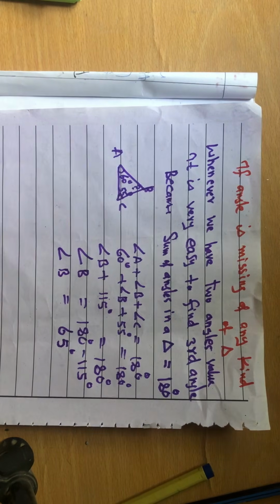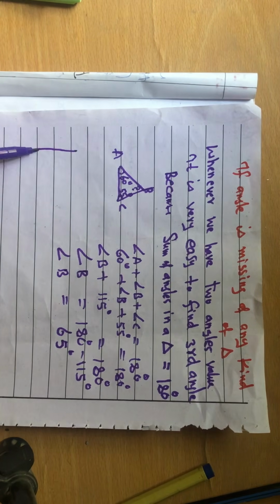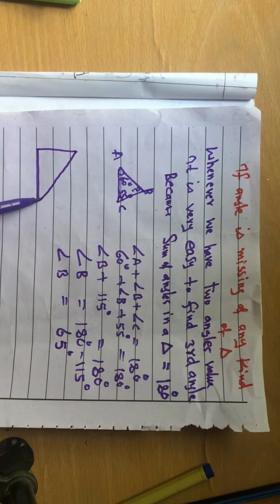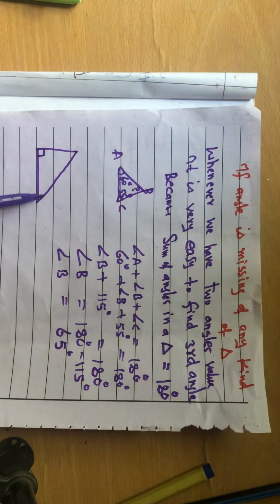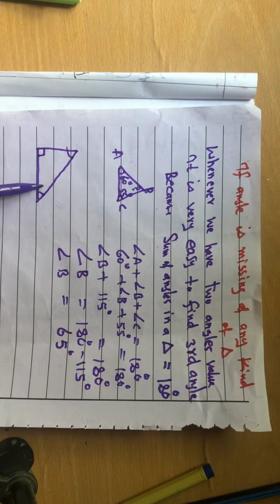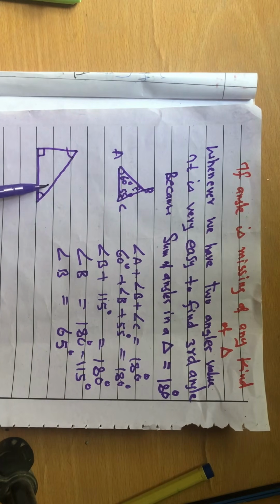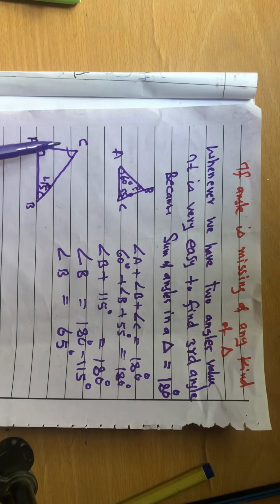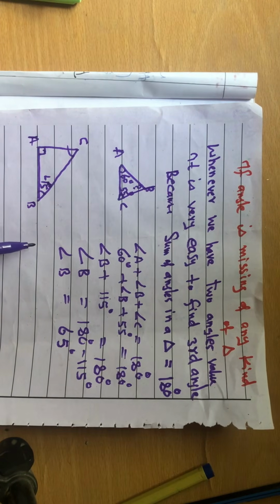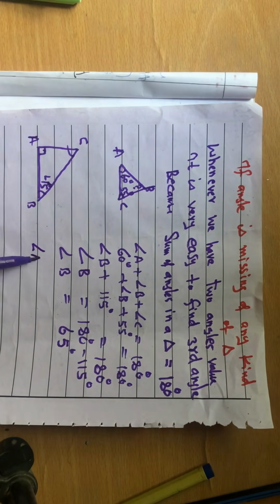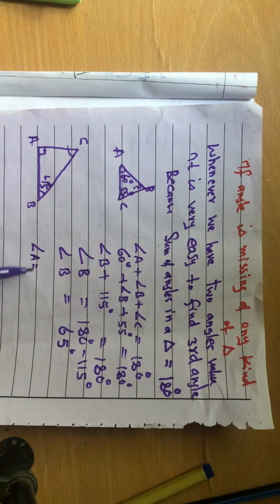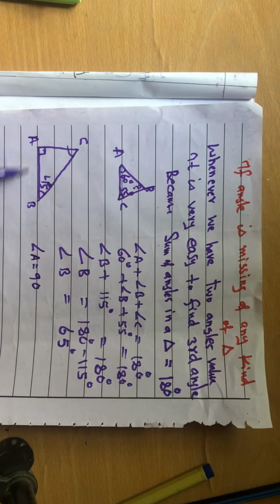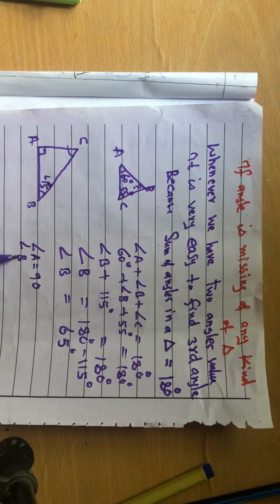This is very easy to find an angle when one angle is missing in a triangle but two angles are given. Let's say we have a right angle triangle. Remember, in a right angle triangle, one angle is already clear, that is 90 degrees. If another angle is given, then it is very easy to find the third angle. The same method we discussed applies to right angle triangles. Remember, in this trigonometry we will be discussing simply right angle triangles.